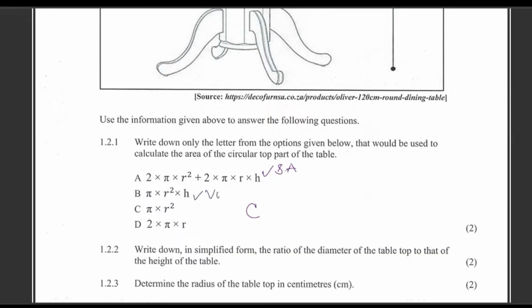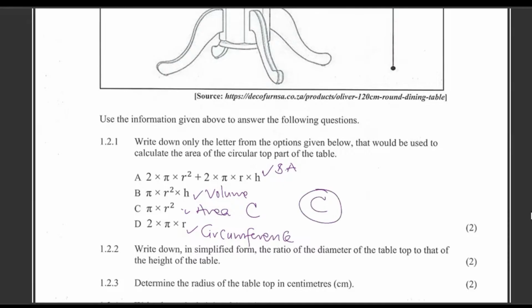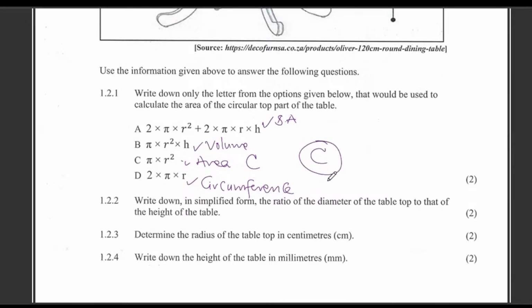This is volume. This is area. And this is circumference. So here the answer is supposed to be C. Write down in simplified form the ratio of the diameter to that of the height.